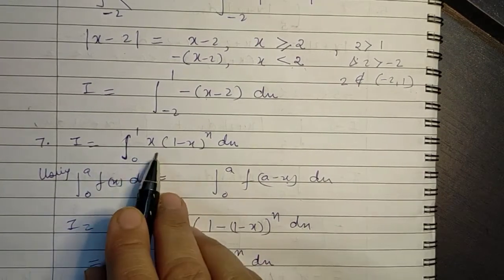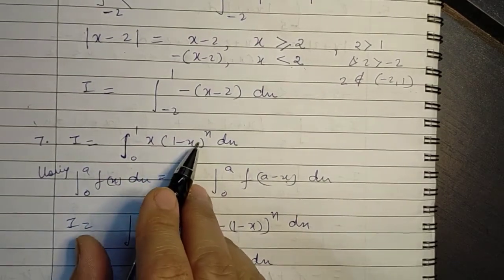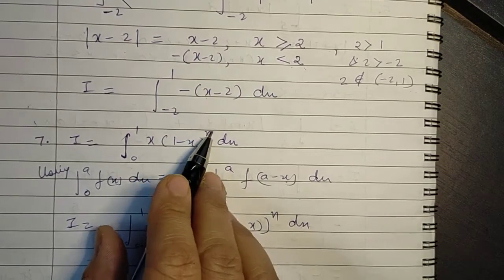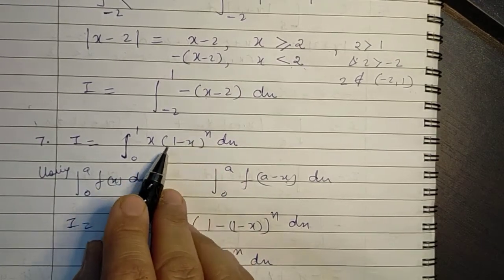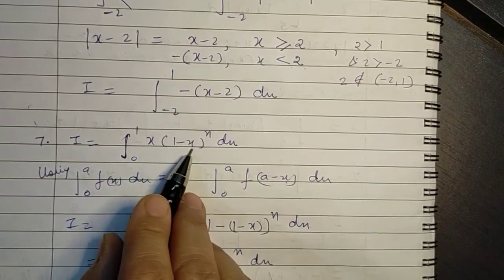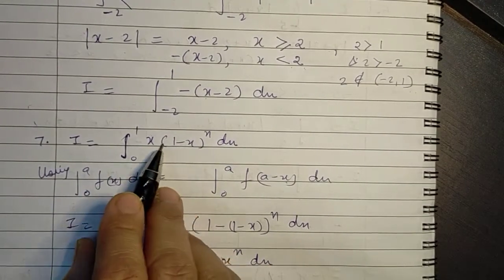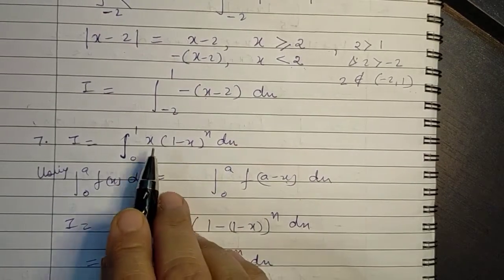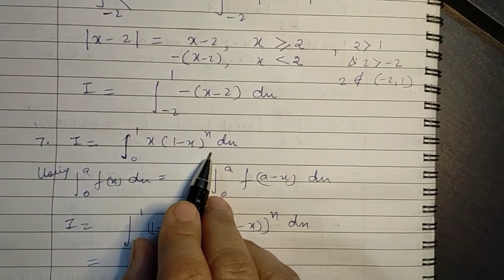And how did substitution help us? It helped us to shift the power from this binomial to the monomial, so that we can apply distributive law and open this and apply the integral easily.